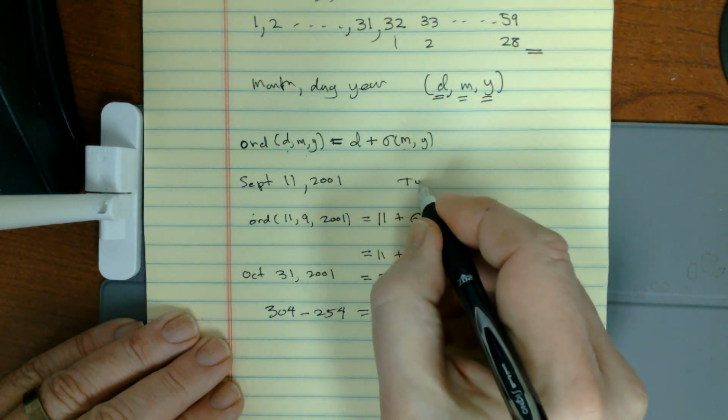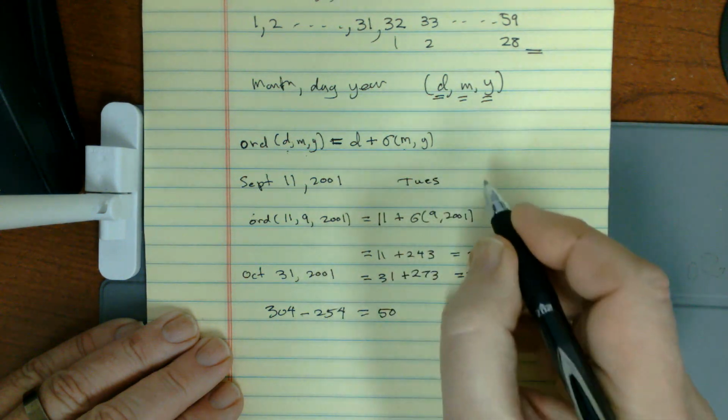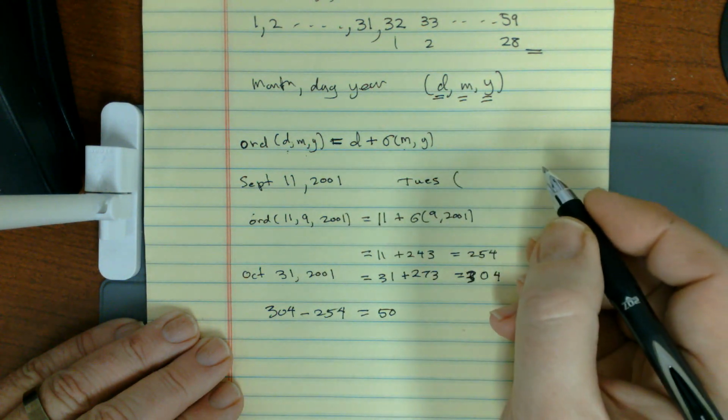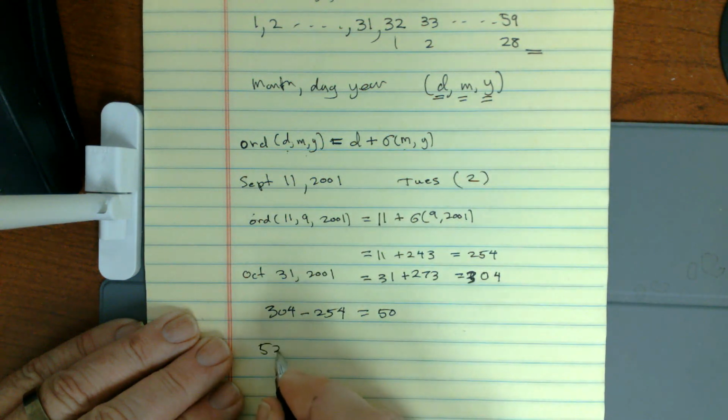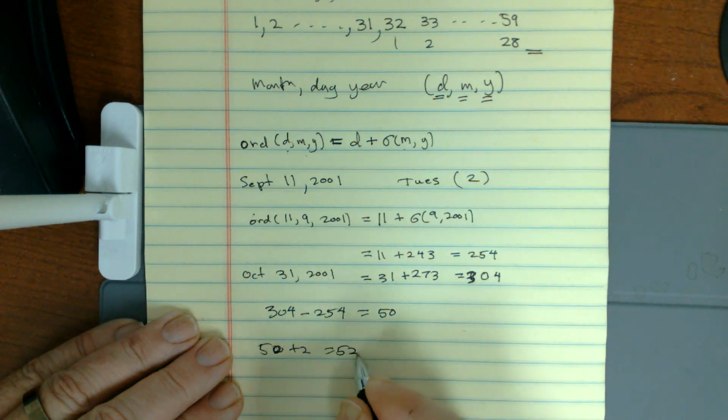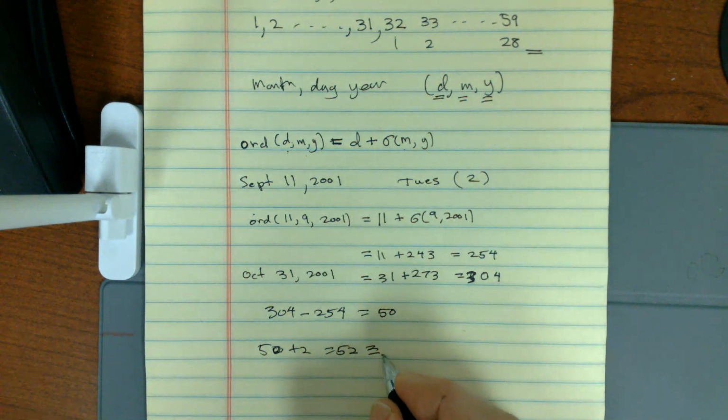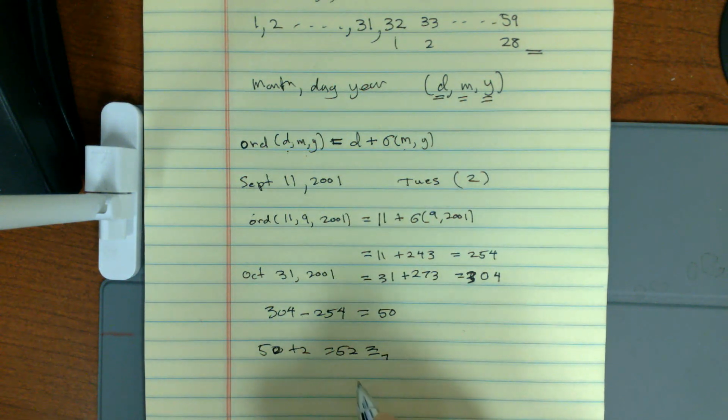September 11th was a Tuesday, and the number associated with that is 2. So I take 50 plus 2, 52, mod 7. 52 mod 7: we'd take 49 out of that, and that would leave 3.